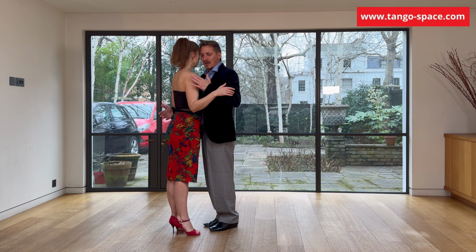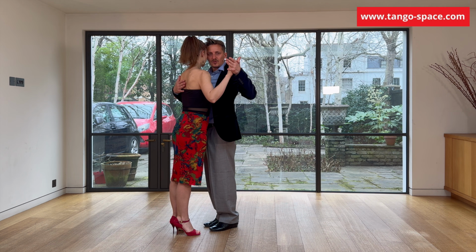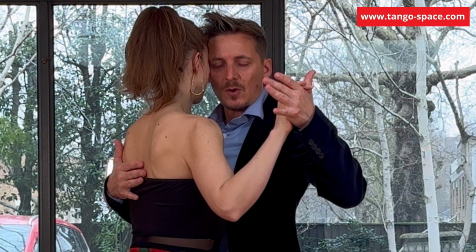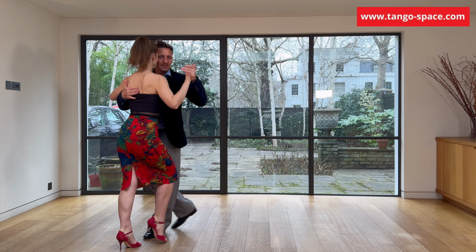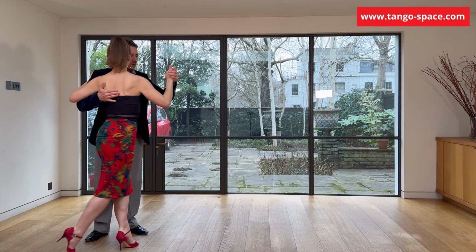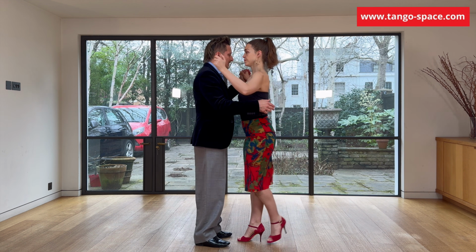So here, with the embrace, I invite her to stay on this side of the embrace. So in this way, when I walk in cross system, I have more space and I keep my axis. So here we are ready to walk in cross system. Now, if we don't change the position of the torso, this will happen.